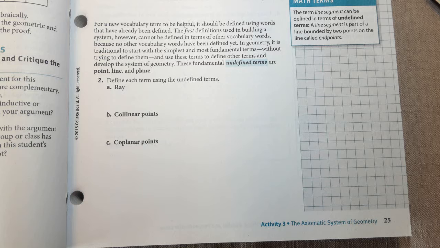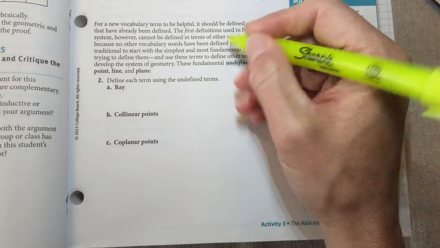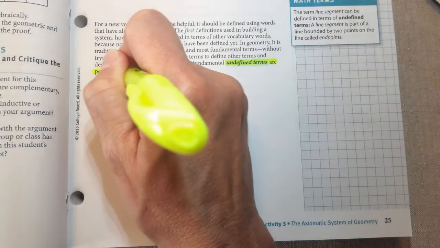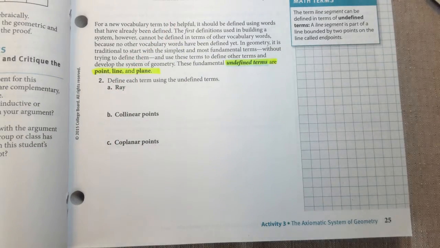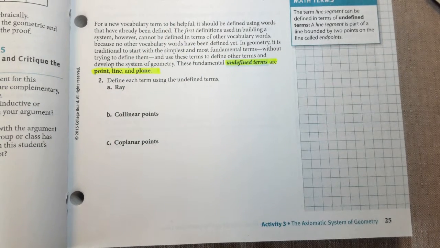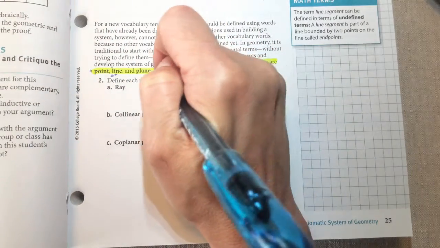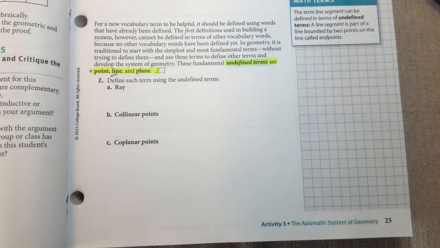So in an axiomatic system, we're going to start with some standard agreed upon assumptions and premises. And for us right now, we're going to talk about some undefined terms in geometry. We are going to talk about a point, a line, and a plane. And we understand exactly what these terms are. We know what a point is, we know what a line is, and we know what a plane is. It's just kind of hard to draw on a flat two-dimensional piece of paper.